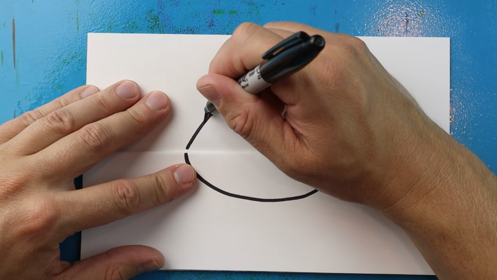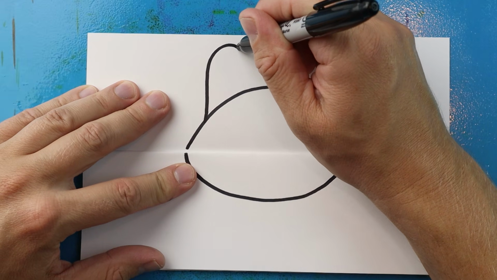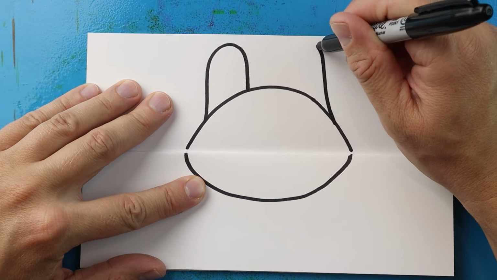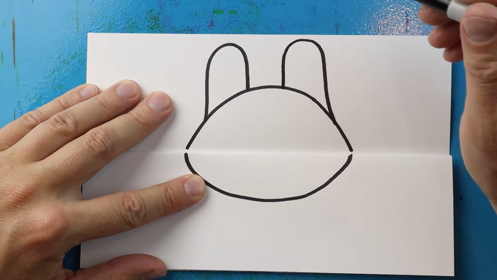Now, starting here for the ears, let's just bring a line that's just going to come up and then down like this. And we'll do that same thing here. We're going to bring this line up and down like this.